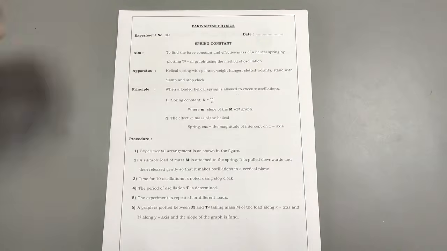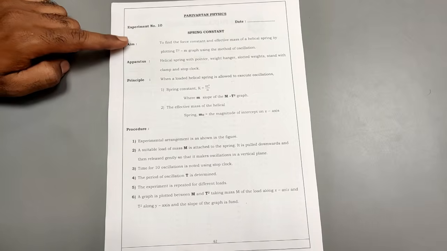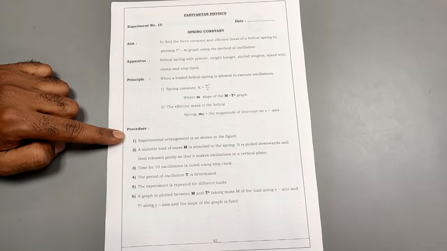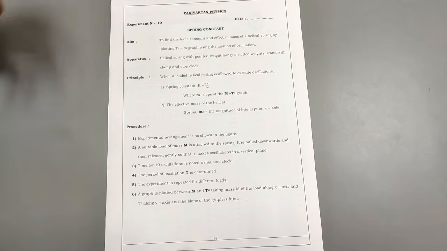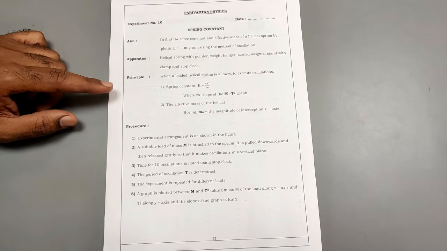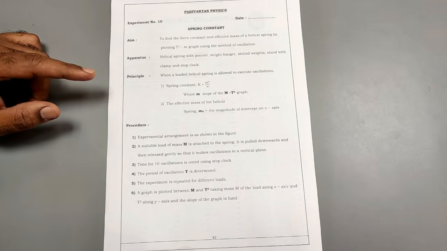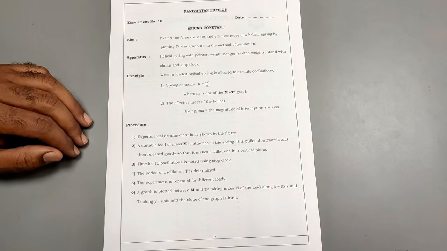This is the chart we are going to follow. As I have told you in all the practicals, there is no need of writing aim, apparatus and procedure in your practical examination. Aim will already be given. All that you have to write is, you should start from the principle. You have to write the formula, diagram, nature of graph, observation table, calculation, and result with the unit.